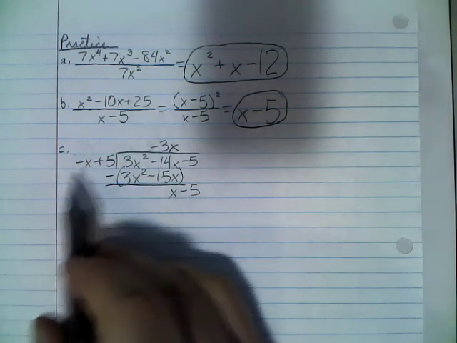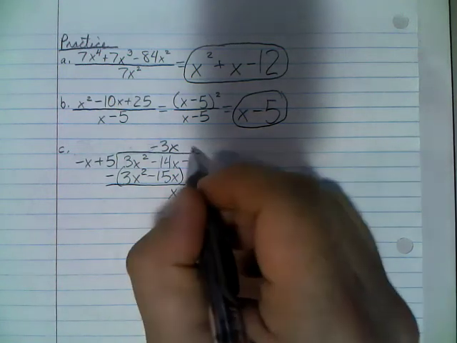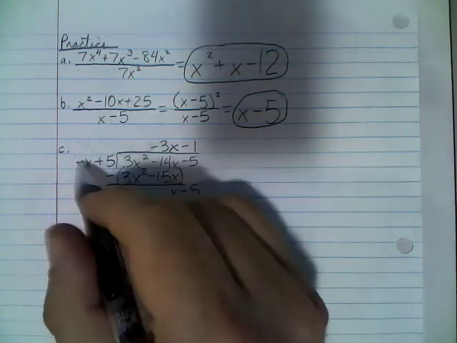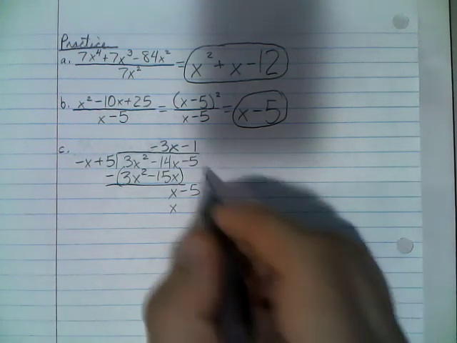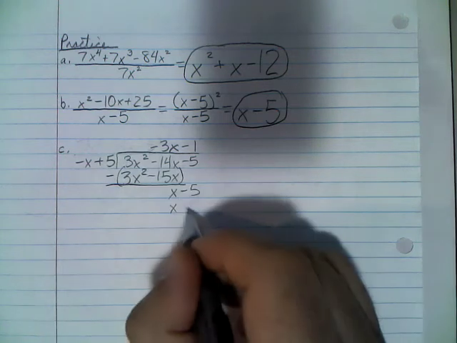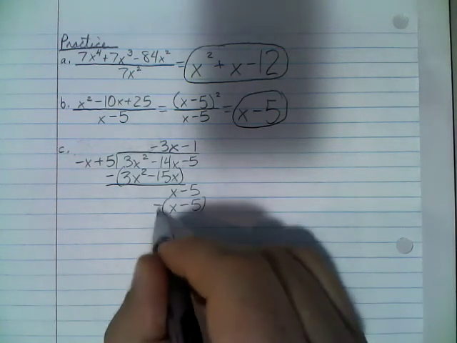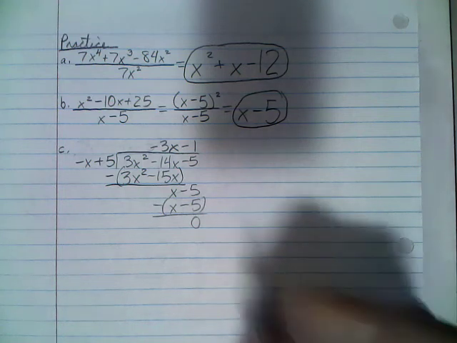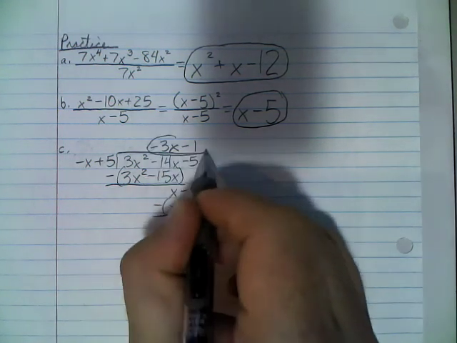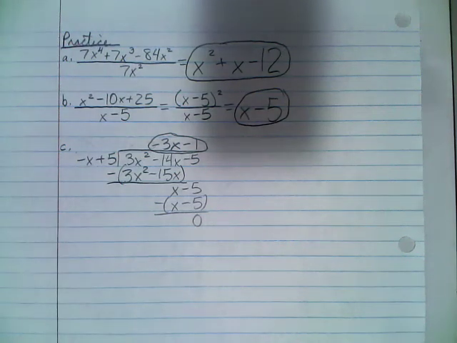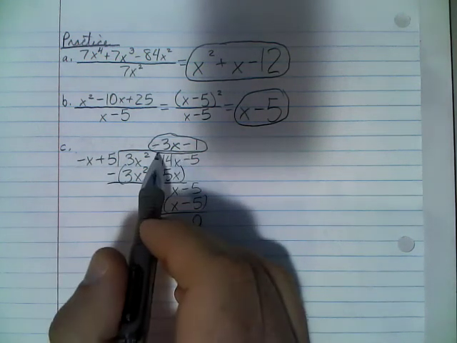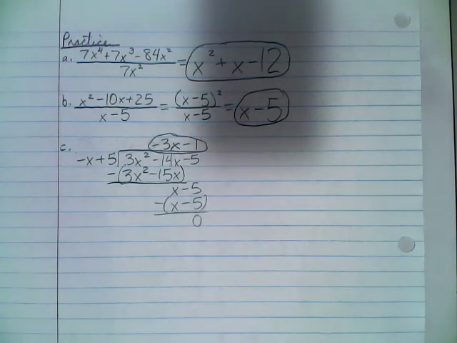Now what do you have to do to a negative x to turn it into a positive x? Well, multiply by negative 1. So negative 1 times a negative x will give me a positive x. And a negative 1 times a positive 5 gives me a negative 5, which of course if we subtract something minus itself, that's always 0. So it goes in nice and evenly. And my answer is negative 3x minus 1. Remember that we should be able to FOIL the divisor and the quotient in order to go back to the original to check our answer.